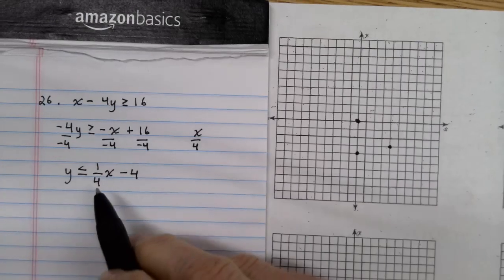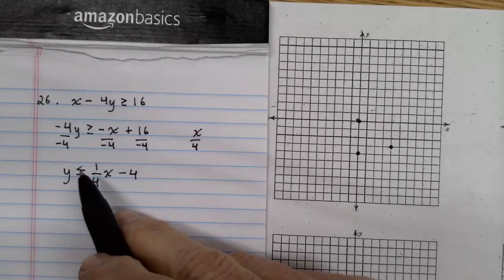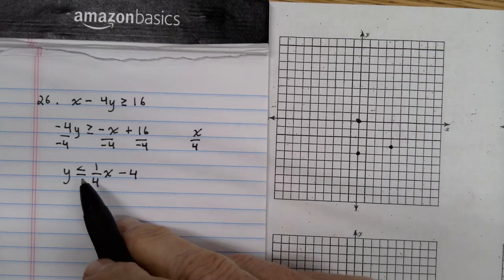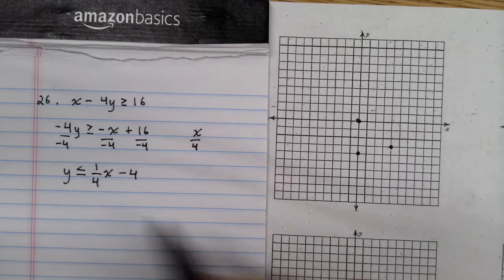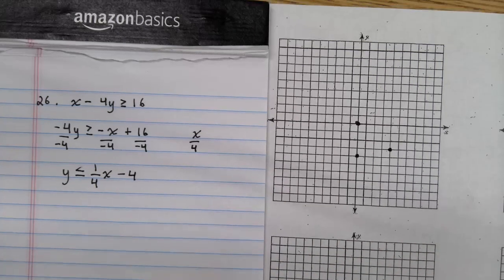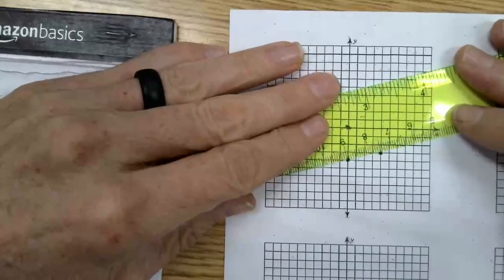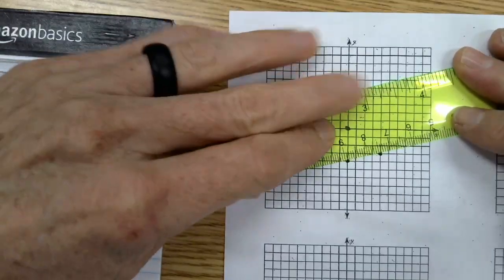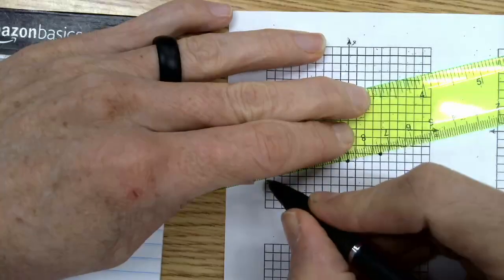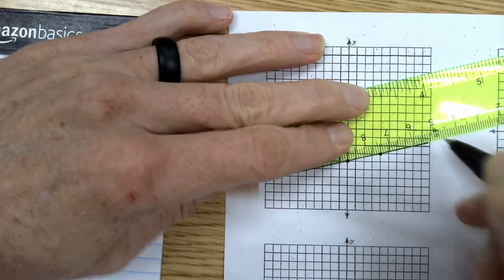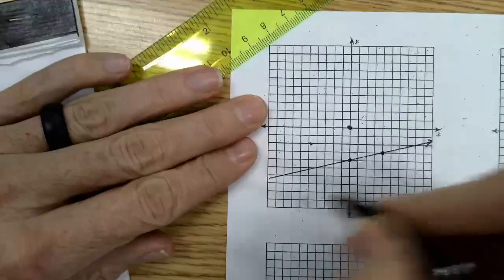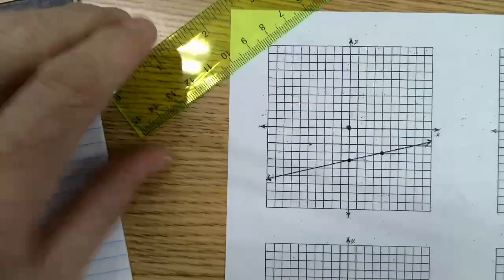Now because this is less than or equal to, I can draw a solid line through these 2 points. So let me try to do that right now to the best of my ability. I'm going to have a solid line going through those 2 points, and I'll put my arrows indicating that this line goes on forever.